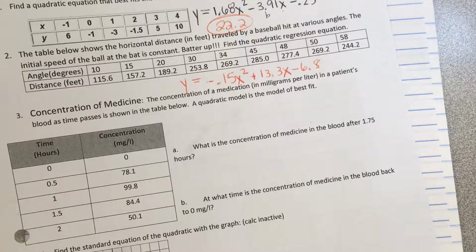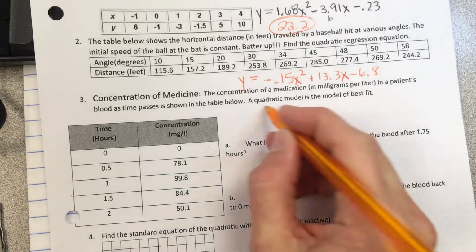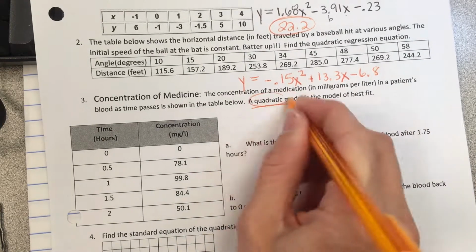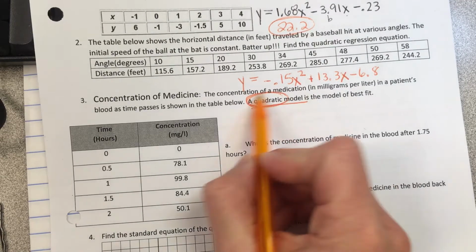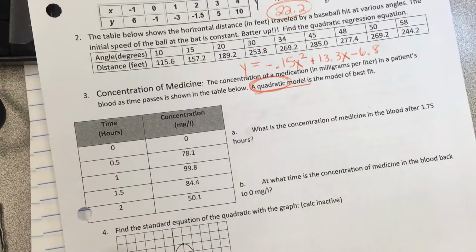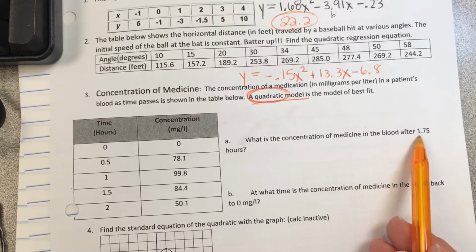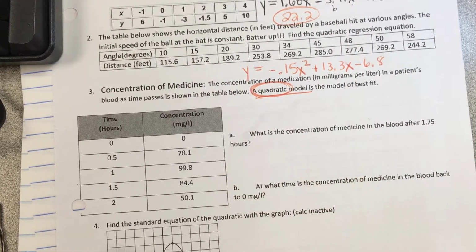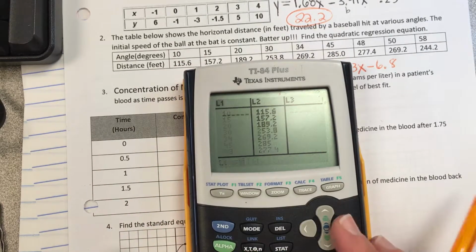All right, so the calculator does all the work for those type of problems, correct? Okay. Questions? All right, number 3: the concentration of medicine in milligrams per liter in a patient's blood as time passes is shown in the table below. A quadratic model, so that's important. What else will you see instead of quadratic? What did y'all see in Math 1? Linear, okay, so pay attention to that. Is a model of best fit. And what is the concentration of medicine in the blood after 1.75 hours?